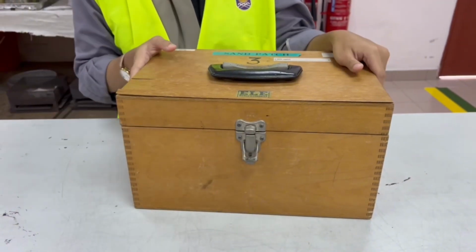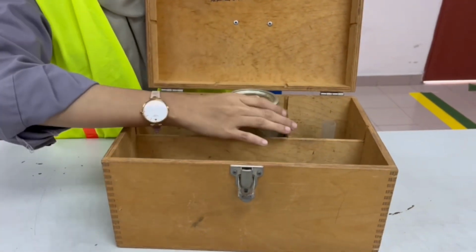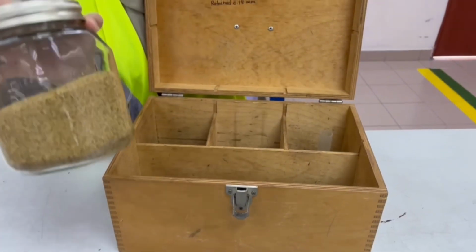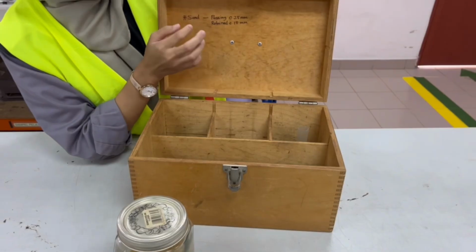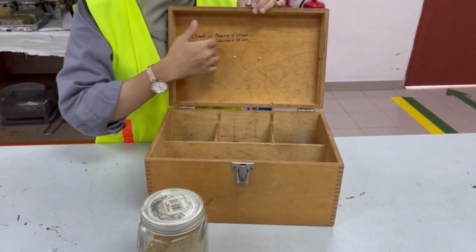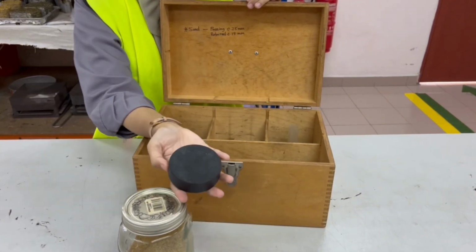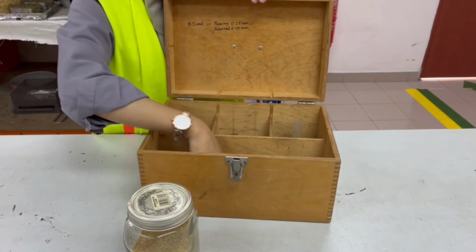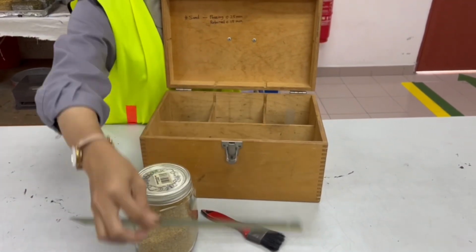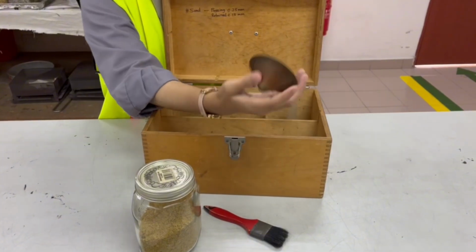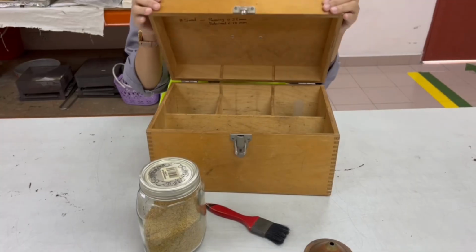So here is the apparatus for sand patch method. First, the most important thing is the sand, which the size of the sand is 0.25 mm for passing and 0.18 mm for retained sand. Next, we have measuring cylinder, and we have the rubber, and next we have a brush, a ruler, and also the funnel. And that's it for the apparatus of sand patch.